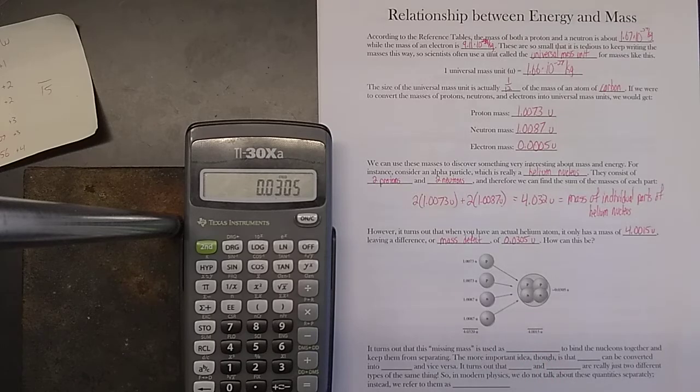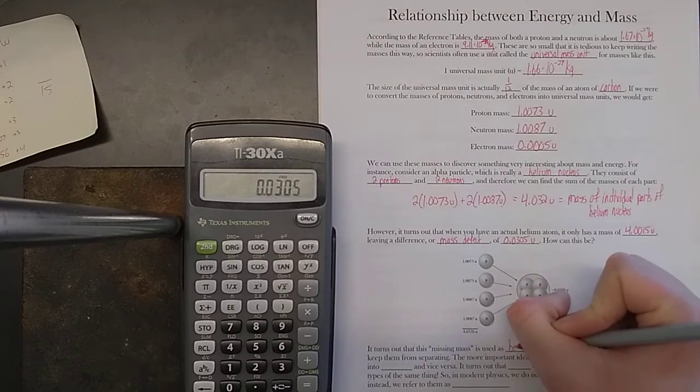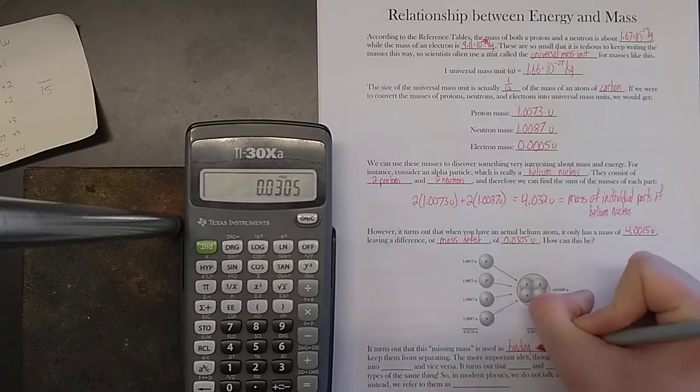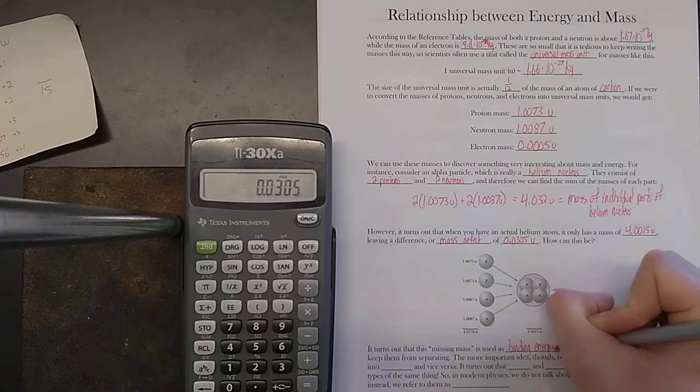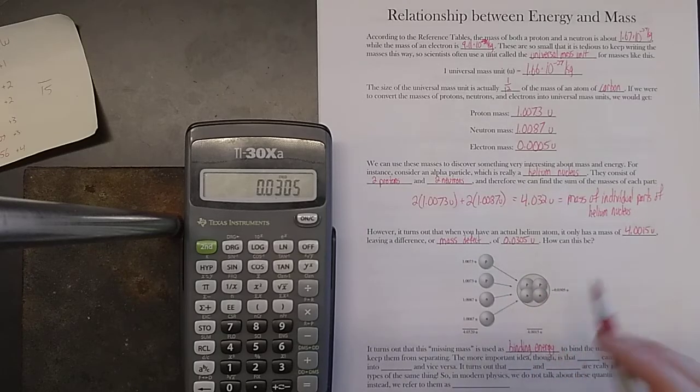Here's the reasoning. It turns out that this missing mass is used as what's called binding energy in order to keep the protons and neutrons together. This has something to do with the strong force as well, and I'm not super well versed in it, but in order to keep these together, it actually requires some energy. And the only place that these protons and neutrons can get energy is if they lose a little bit of mass. That little bit of mass gets turned into energy, and then it leaves. It kind of leaves these frozen together. So a little bit of mass actually leaves.